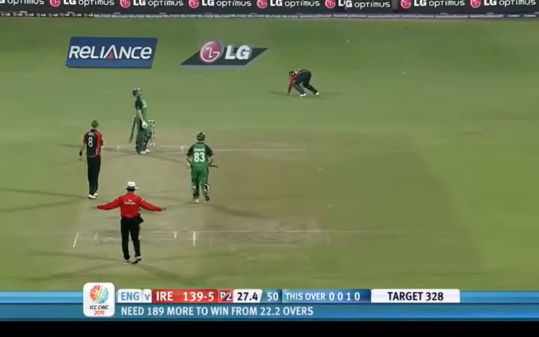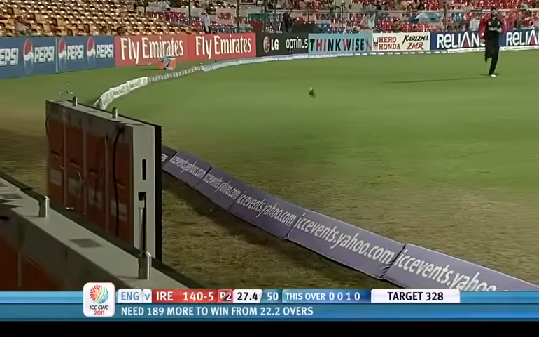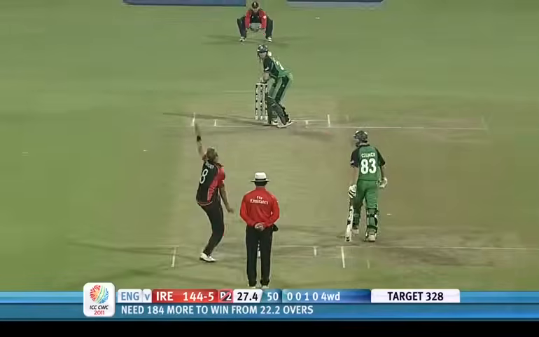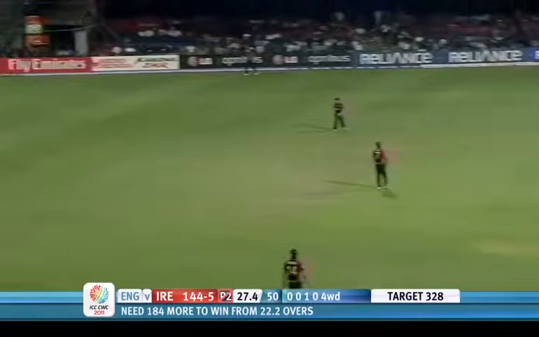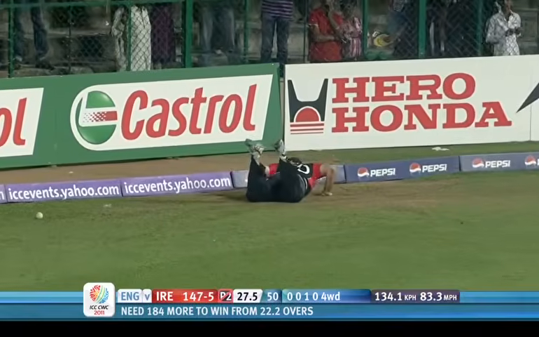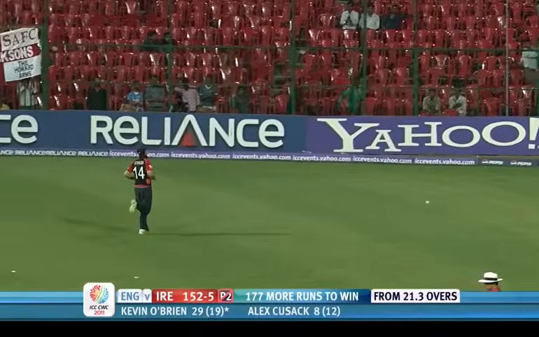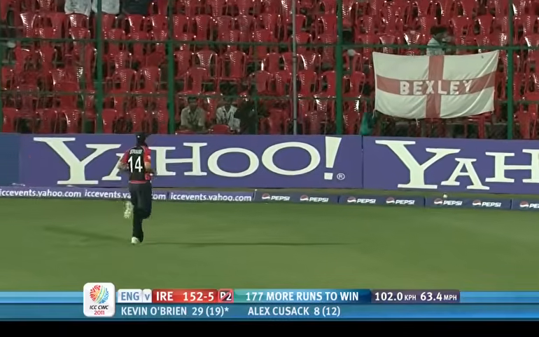That will be wide. It's also sloppy from Prior. It's a good shot. He's a clean striker of the ball. Goes fine. The man on the sweep had gone squarer, so there's no cover.